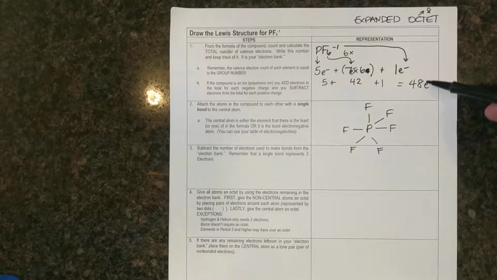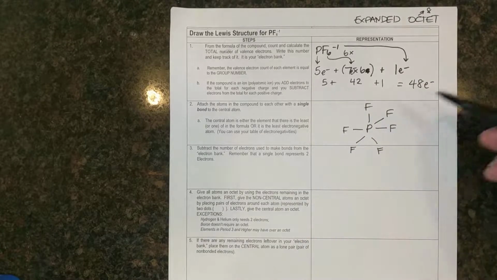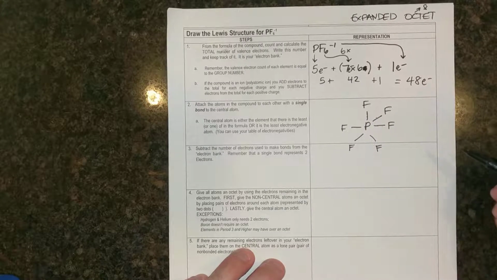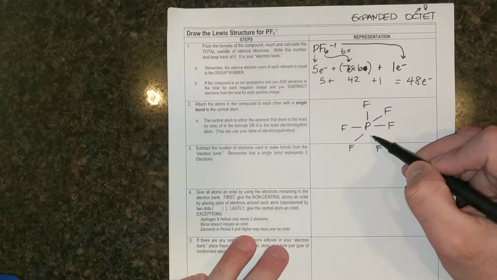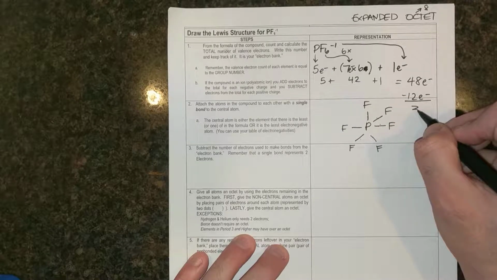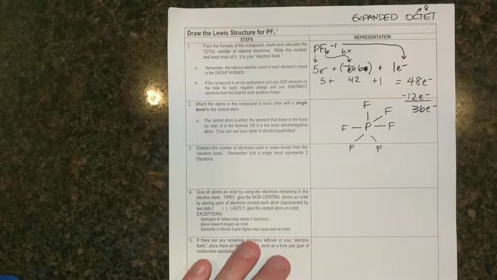Now, there are 48 electrons. Remember, the next step is to subtract from your electron bank. There were 2 electrons in each bond. So 2, 4, 6, 8, 10, 12. Minus 12 electrons, I have 36 electrons left.